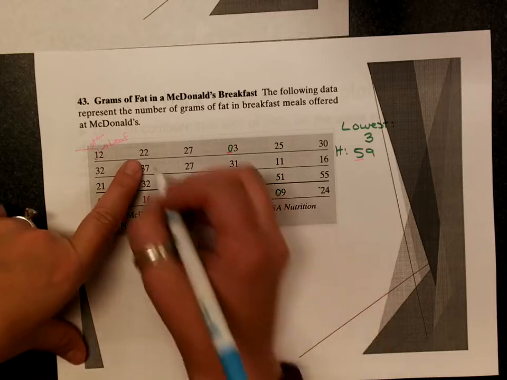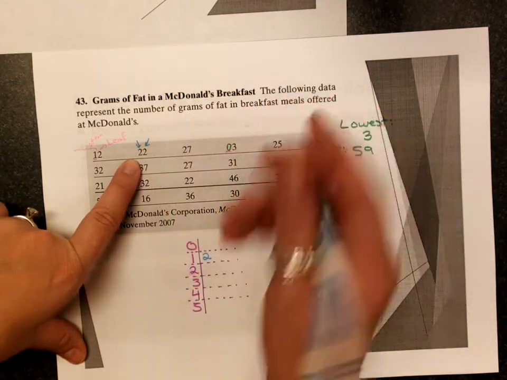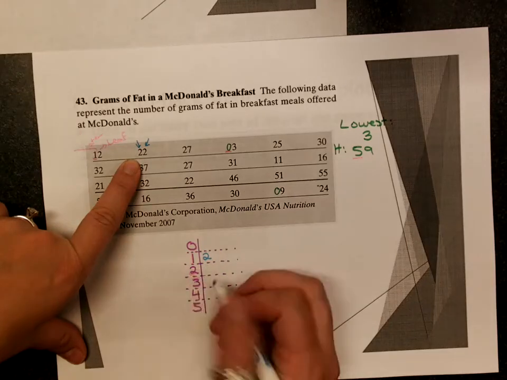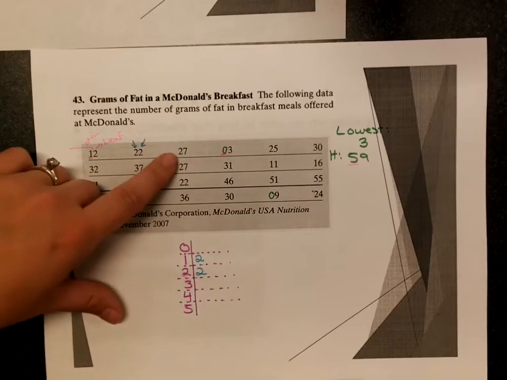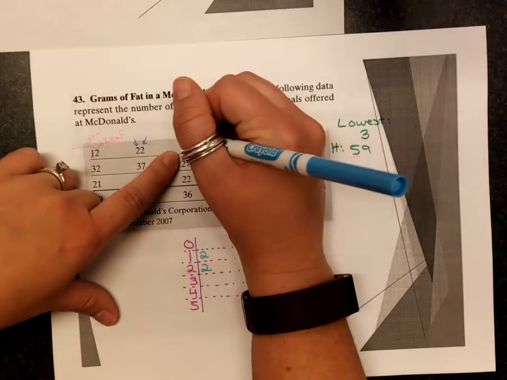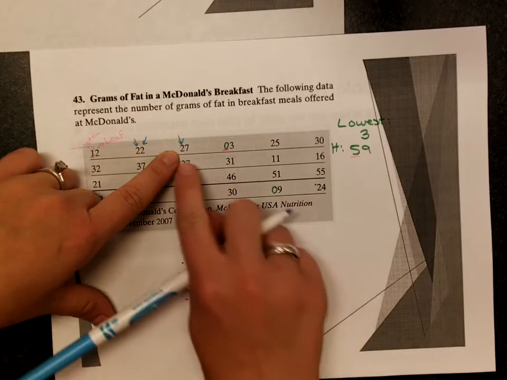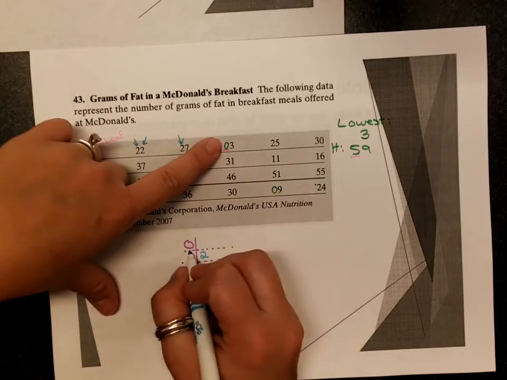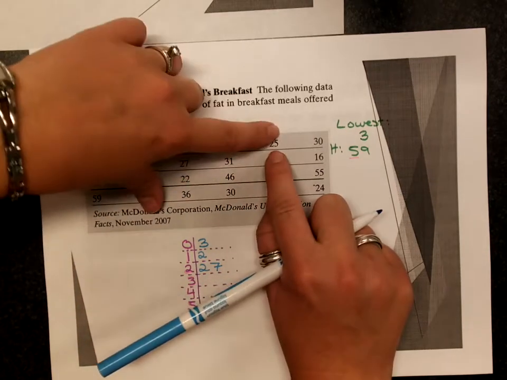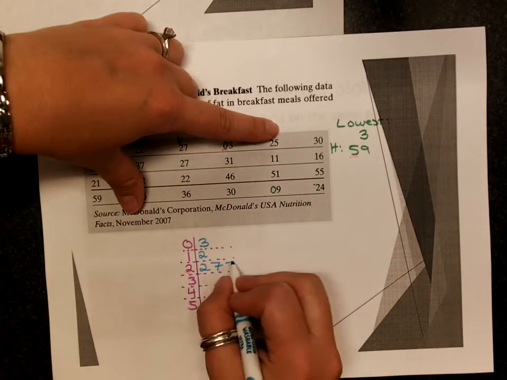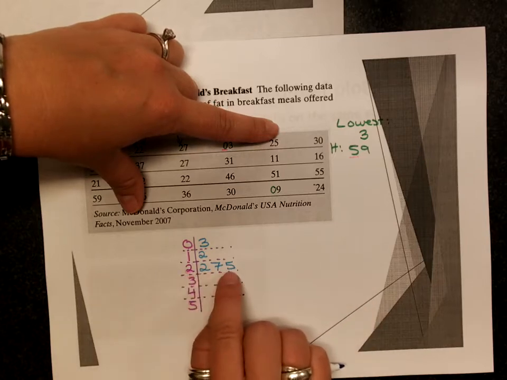Then I'm going to come over here to 22. The first 2 is the stem, the second 2 is the leaf. So I find 2 on the stem and put a 2 for the leaf. Then I see 27, so it's the same stem of 2 and then a 7. Then I see 0, 3, so I'm going to go to 0 and write 3. Then I see 25, back to 2, and I'll put a 5. So this is 22, 27, 25.